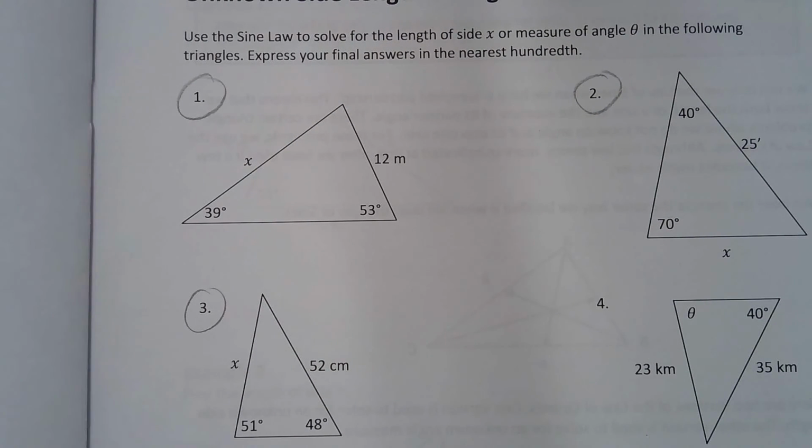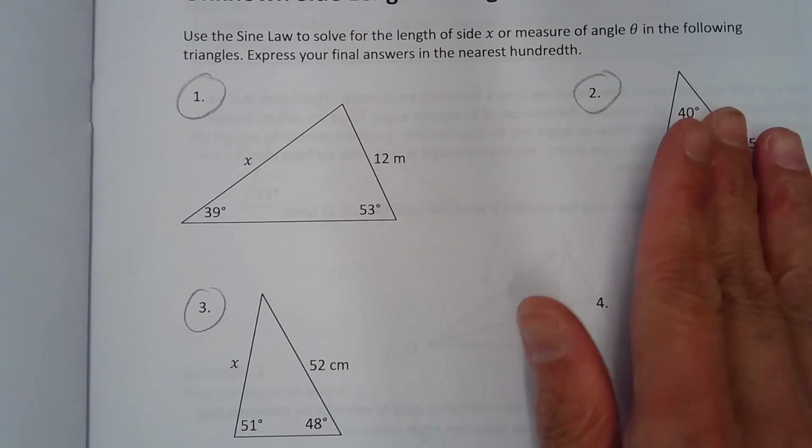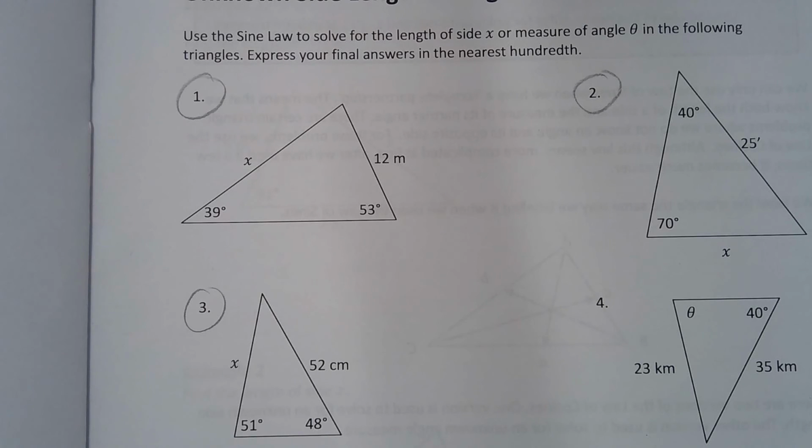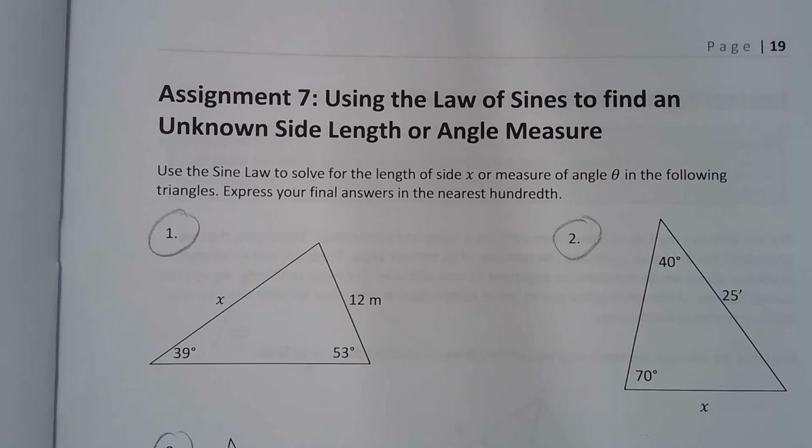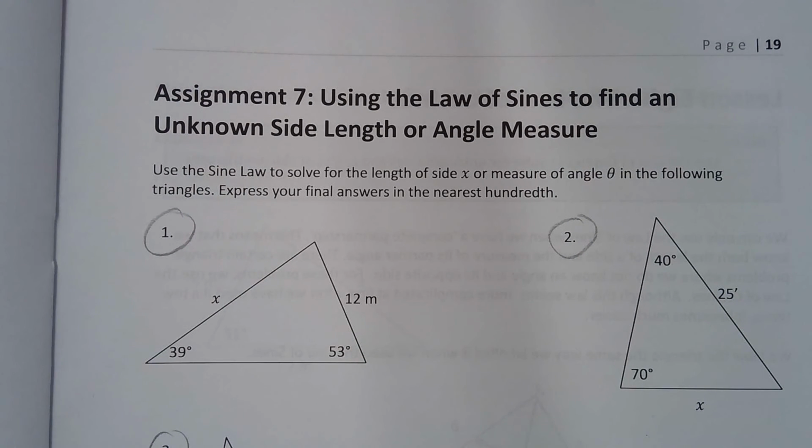Just for you to try the new strategy that you learned. We'll continue this tomorrow. Yeah, on page 19.